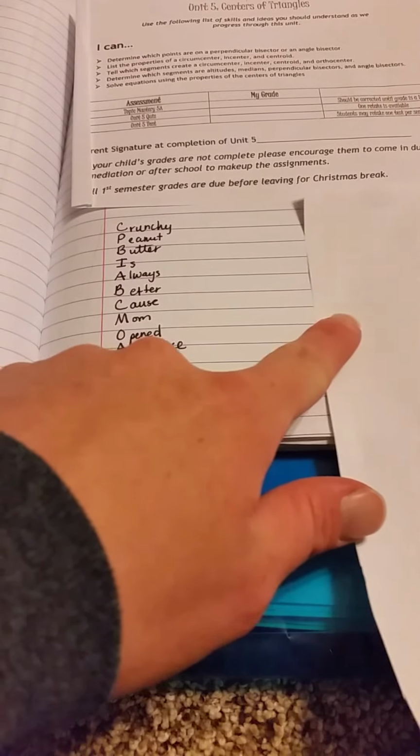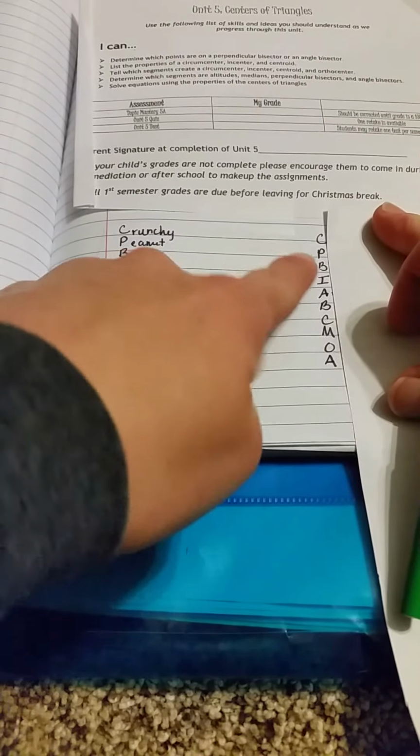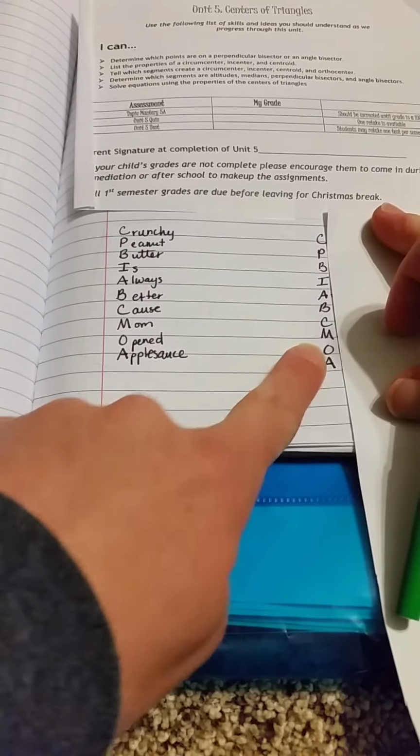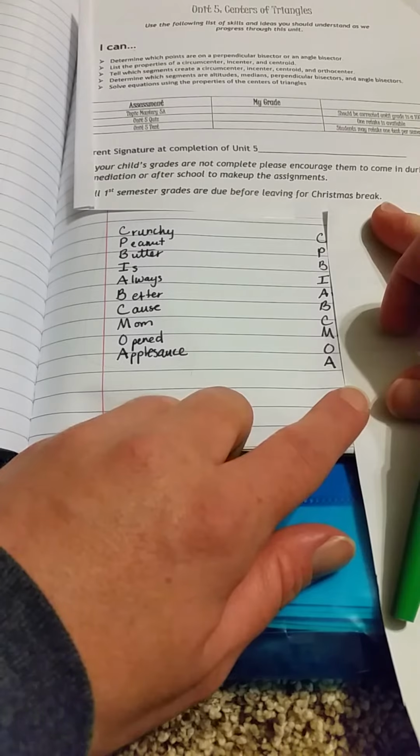So you should have this poem written down on page 54. I want you to write the letters again: CPB, IAB, CMOA. And this time we're going to write down what they actually stand for.